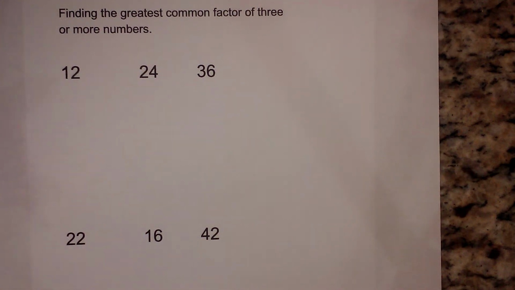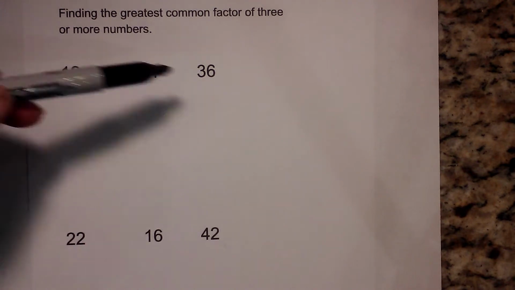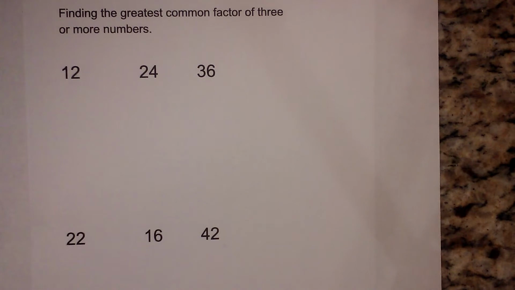And finding the greatest common factor of three or more numbers. The greatest common factor is the largest number that will divide evenly into each of these. In this example, we have three numbers. And this technique will actually work for 2, 3, 4, or how many numbers you need.